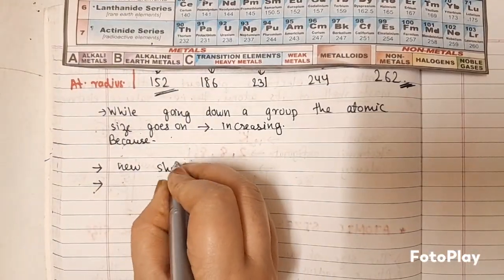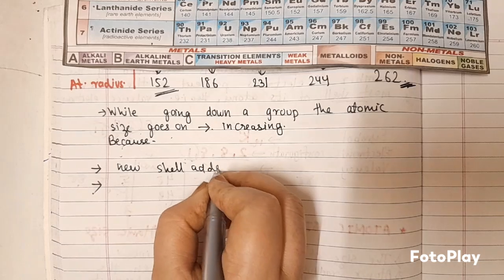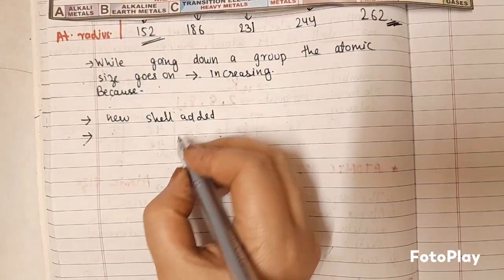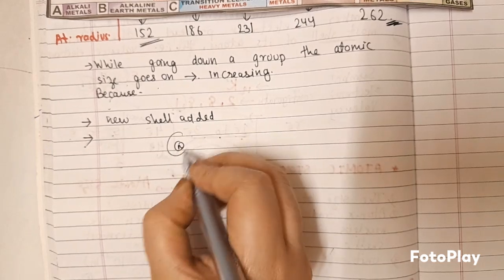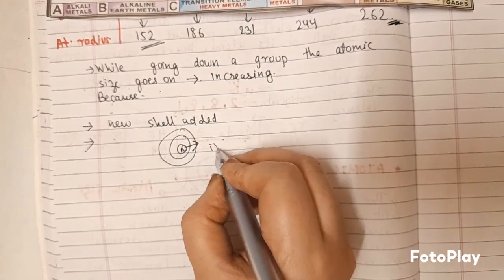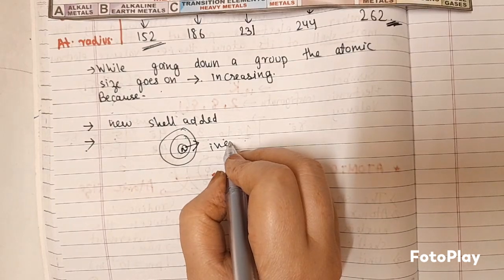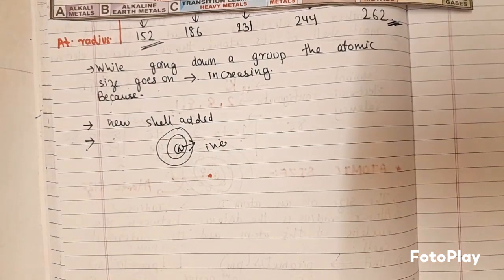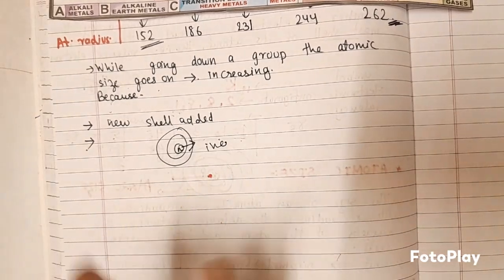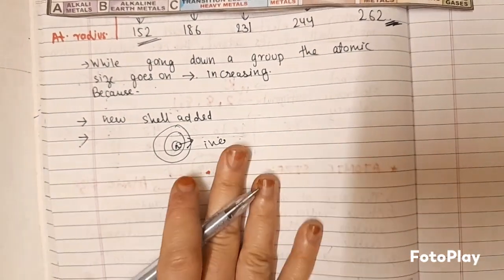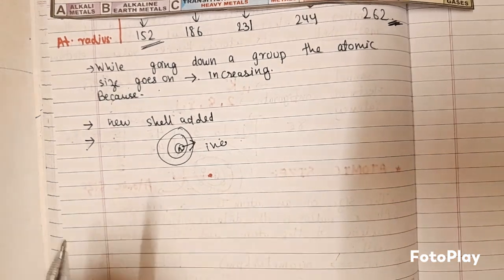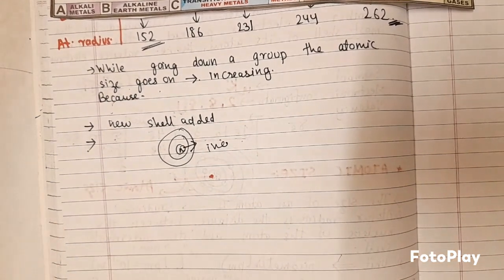So a new shell gets added one by one, and therefore the distance between the outermost electron and the nucleus increases. As a result, atomic size increases in spite of increased nuclear charge. So students, that's all for today. I hope you all have understood.